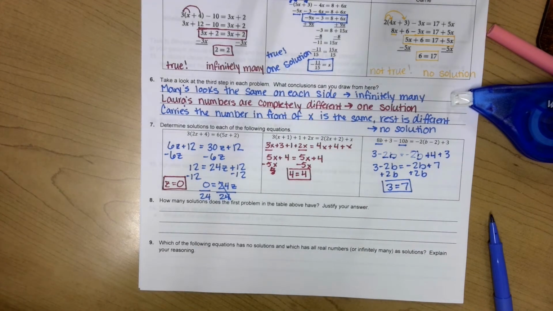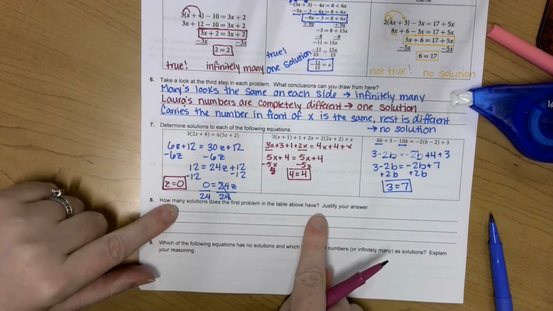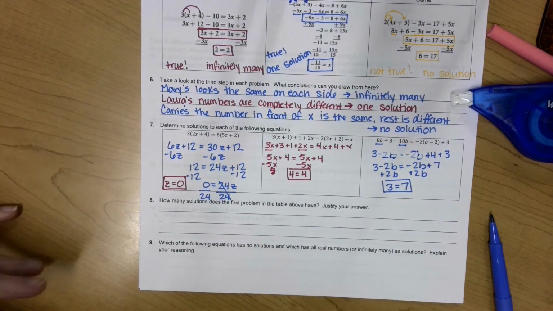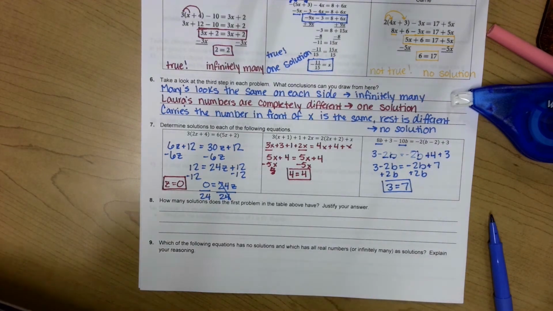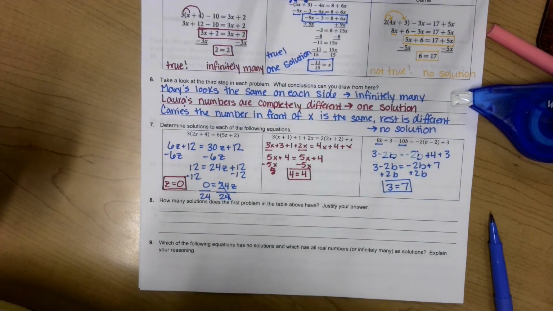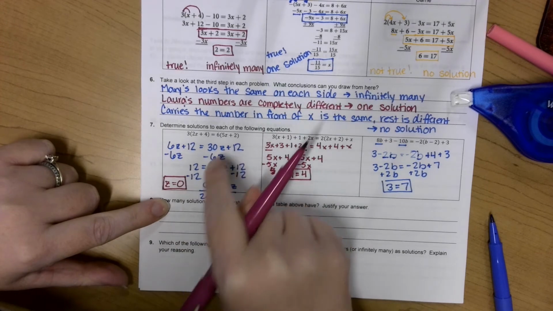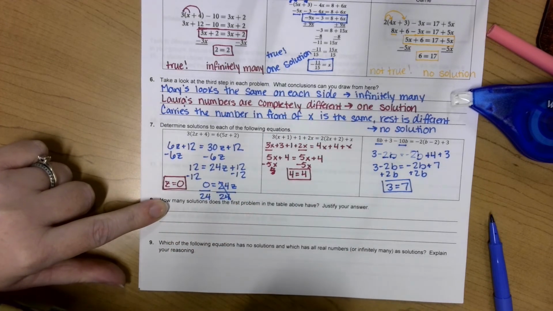So 8 asks, how many solutions does the first problem above have? I got z equals 0. So I know some people are going to say, well, z equals 0, that there's no solutions. But remember, a solution means any number that makes the problem true. And 0 is a number. So if I plug the number 0 in, this will make a true statement.